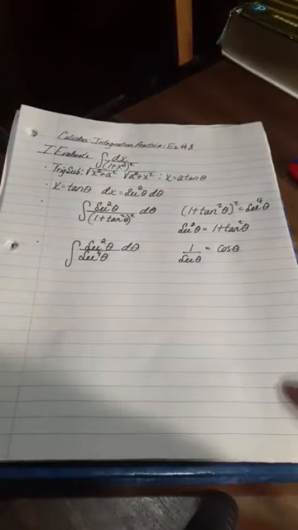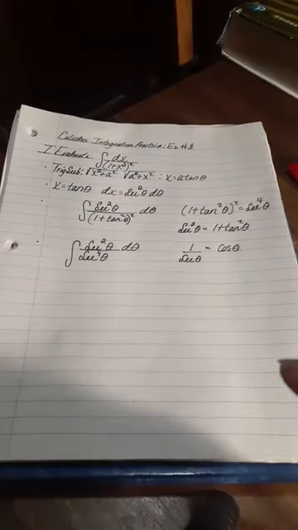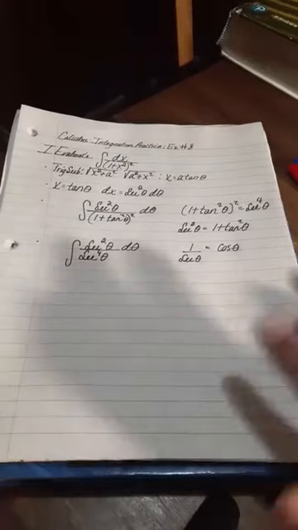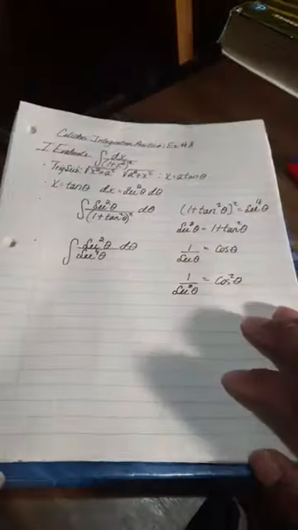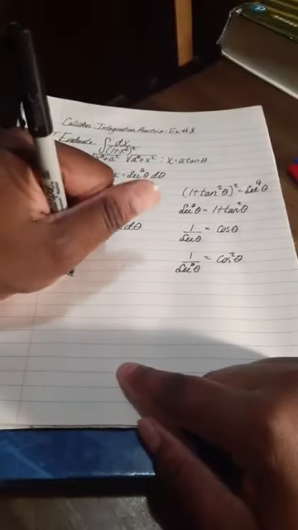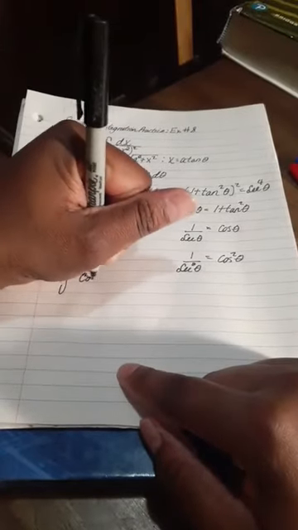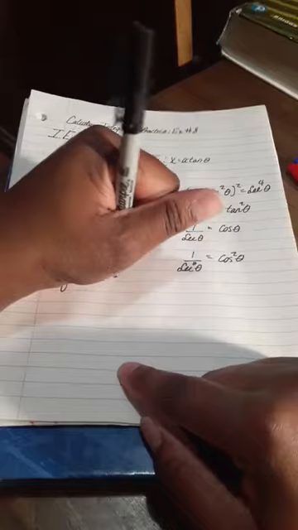Remember the reciprocal identity that 1 over secant theta is cosine. So 1 over secant squared theta would be cosine squared theta. So now we'll convert this integral into the integral of cosine squared theta d theta.